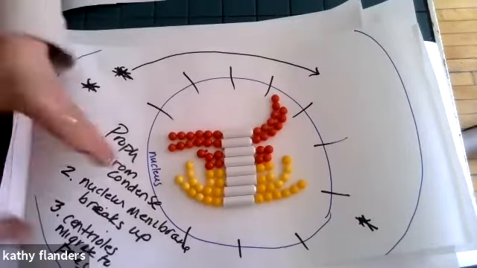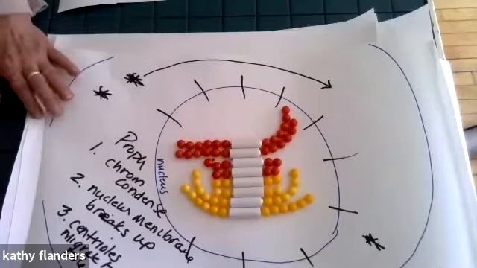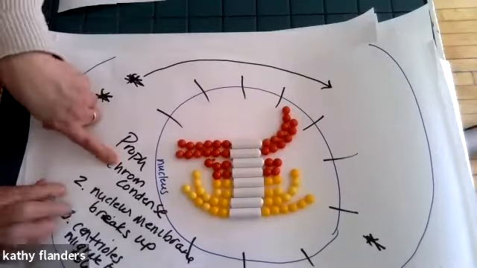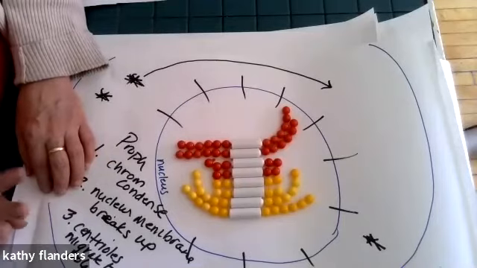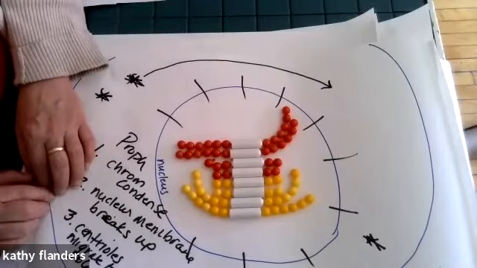That's going to happen in any prophase. So you've got to remember those 3 things. But when we get to meiosis 1, we have 2 other things that happen.